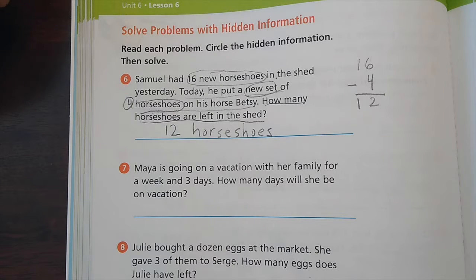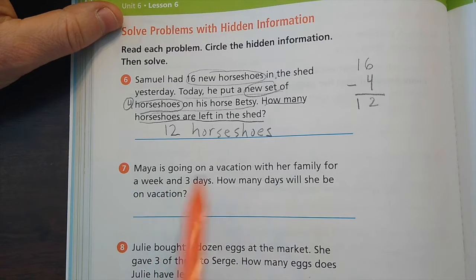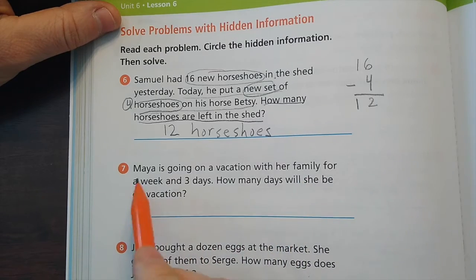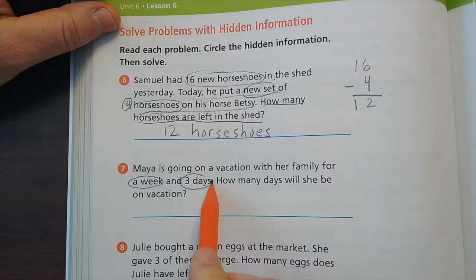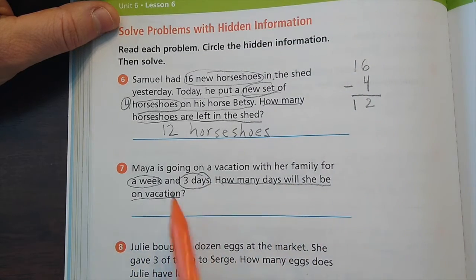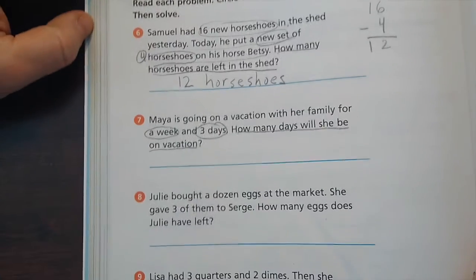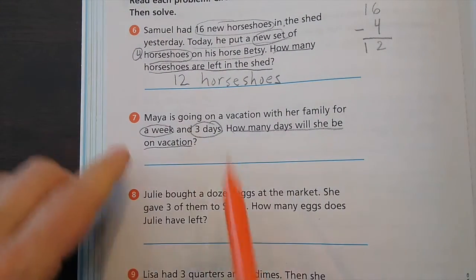On the next one, it says Maya is going on vacation with her family for a week and 3 days. How many days will she be on vacation? Let's look at this. Maya is going on vacation with her family for a week and 3 days. How many days will she be on vacation? What is my hidden information? I only have one number. What is my other hidden information?